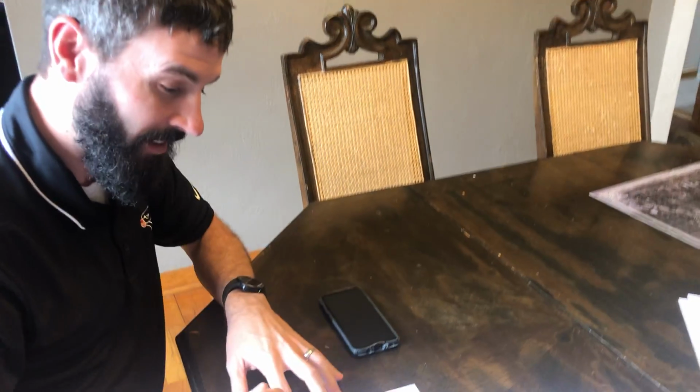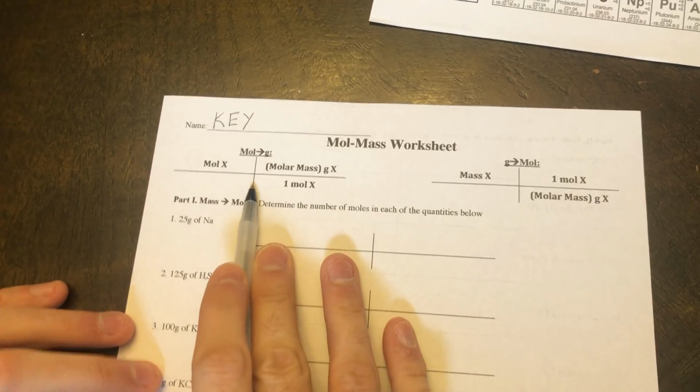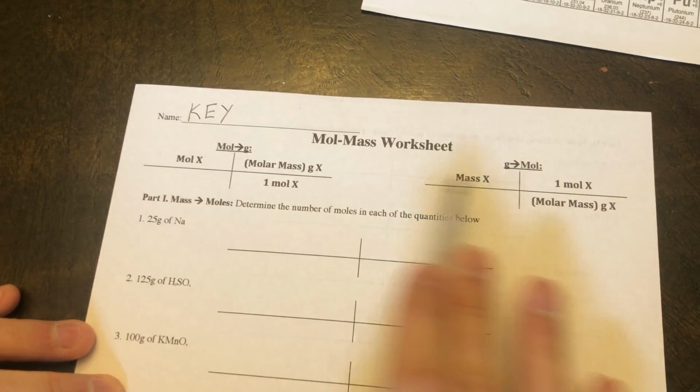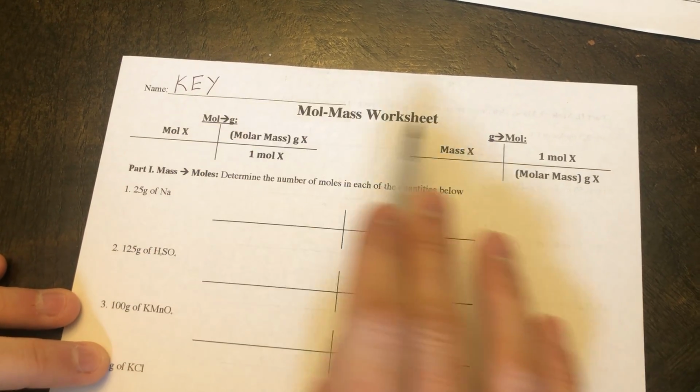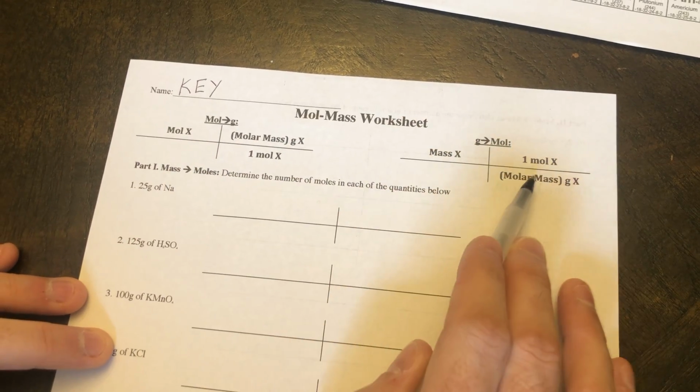Okay, so come over here. This is the assignment for this week. If you look on the top, you can see there's a guided walkthrough for how to convert from moles to grams, and over here how to convert between grams and moles. It shows you the basic setup for each type of problem.